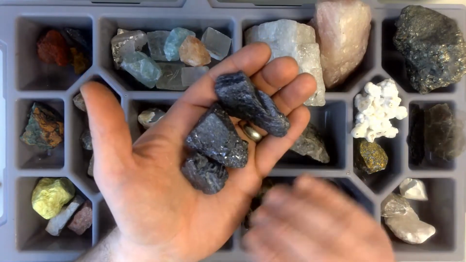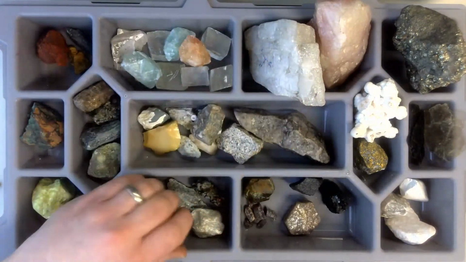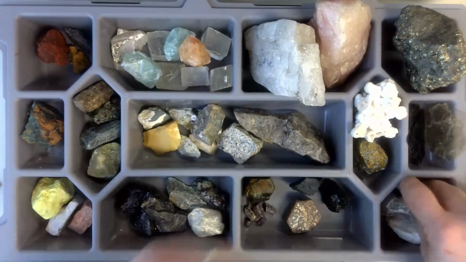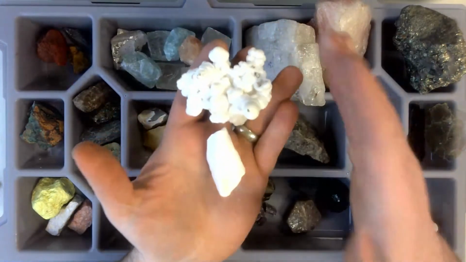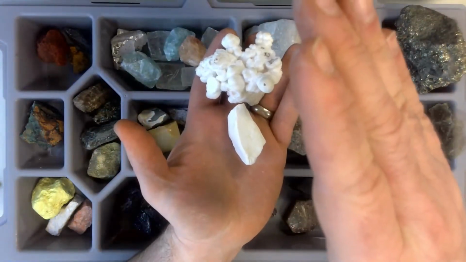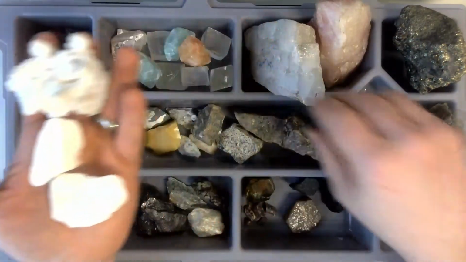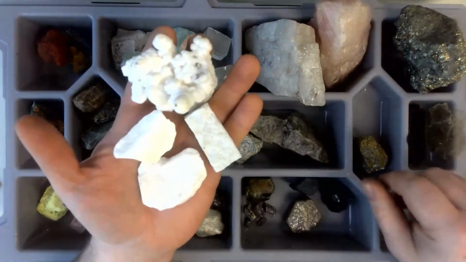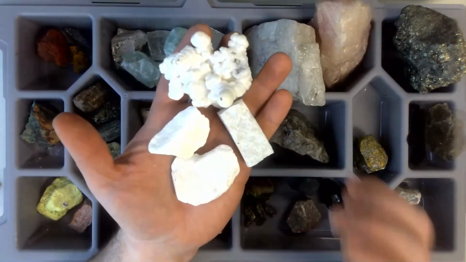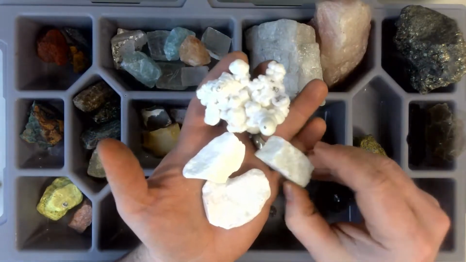So color is not always a good option. In addition to that, sorry for the exposure there, we have some very bright white minerals here as well. Got some more, and even some more, right? These are all different minerals. And obviously using color, it's not going to help us identify that mineral specifically.